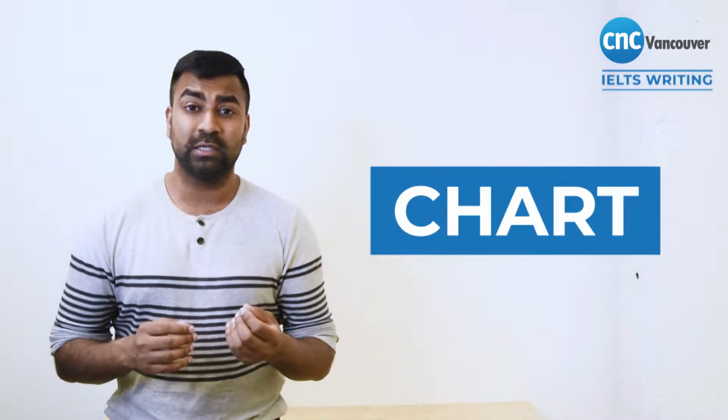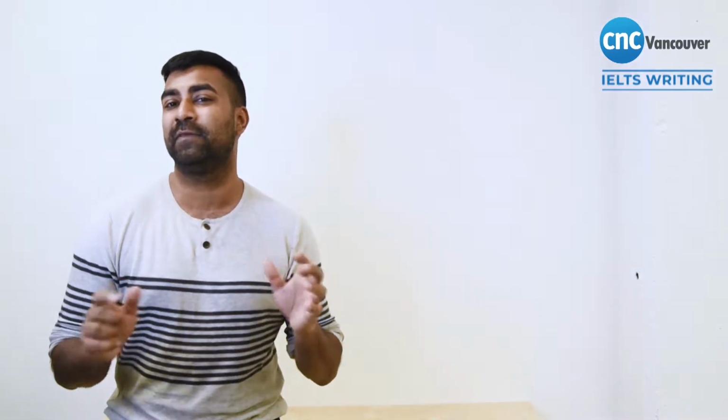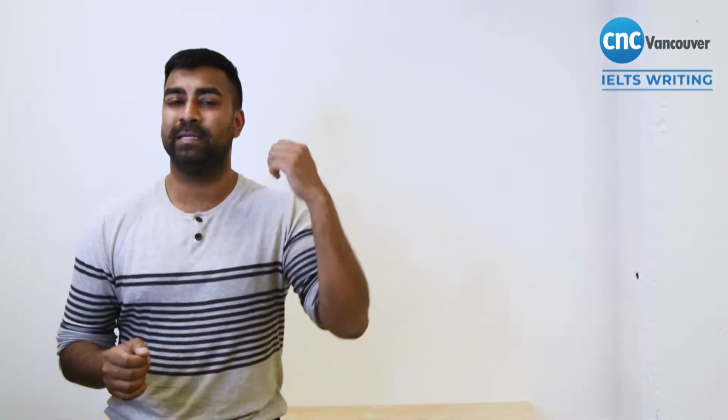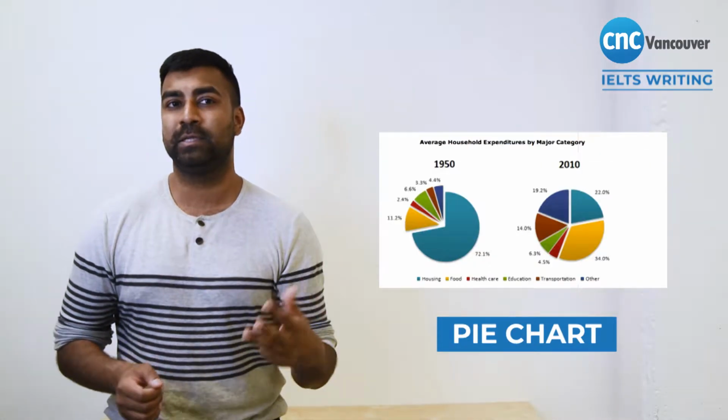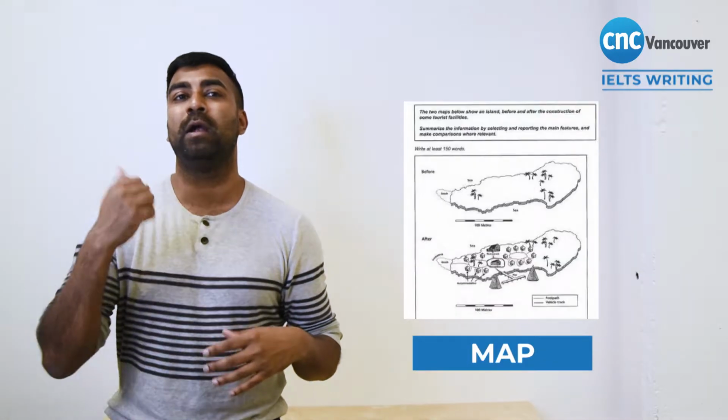In task 1 of the IELTS academic writing, you will look either at a chart or a graph. And depending on which one you get, there are 6 different types that you might see. You might see a bar chart, a line chart, a table, a pie chart, a diagram, or a map. And if you're really unlucky, you might get a combination of 2 of these.